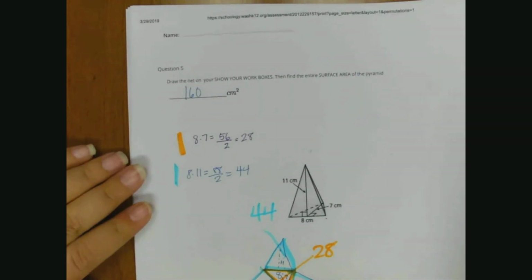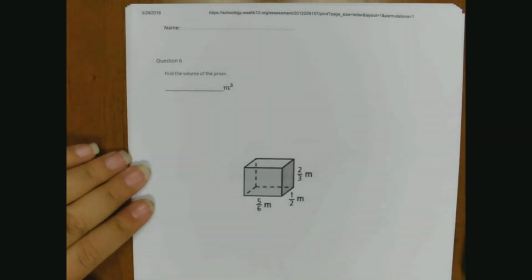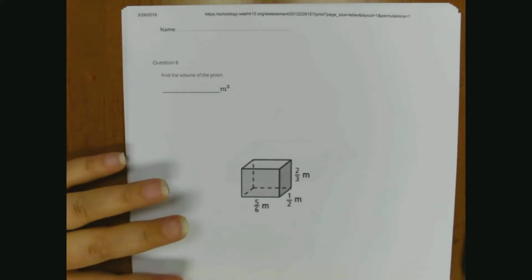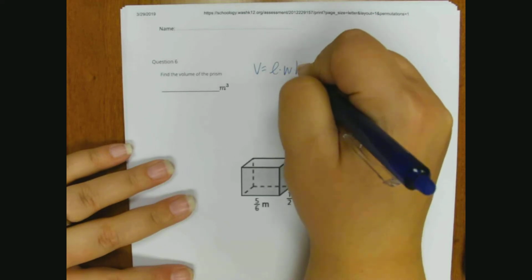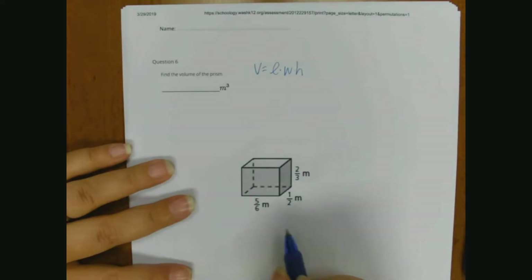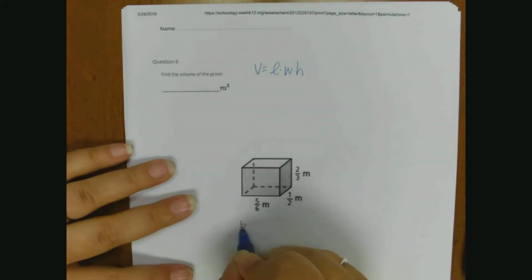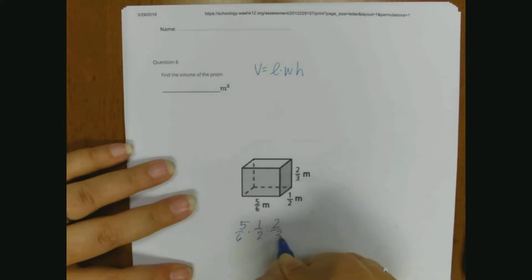Okay, question number 6. Now we're moving on to volume. Now remember, the formula for volume is length times width times height. So we're just multiplying all 3 of these numbers. So length is 5/6, width is 1/2, and height is 2/3.